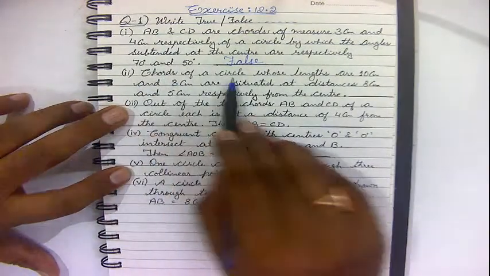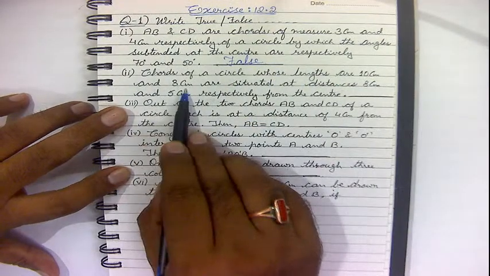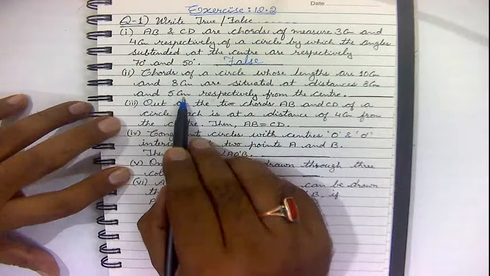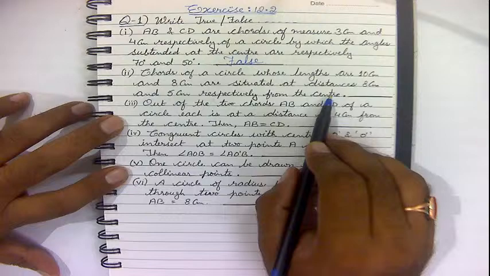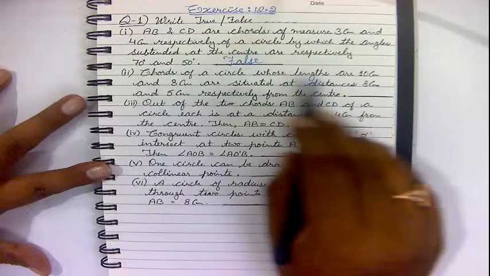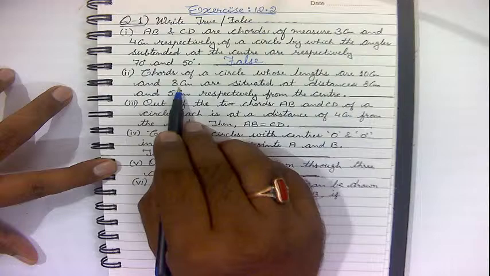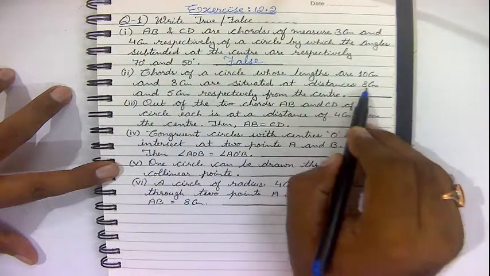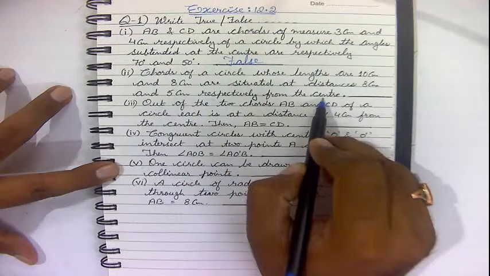Chords of a circle whose lengths are 10 cm and 8 cm are situated at distances 8 cm and 5 cm respectively from the center. Now what is given? There are two chords. The first length is 10 cm and the second length is 8 cm. And these are situated at 8 cm and 5 cm respectively from the center.